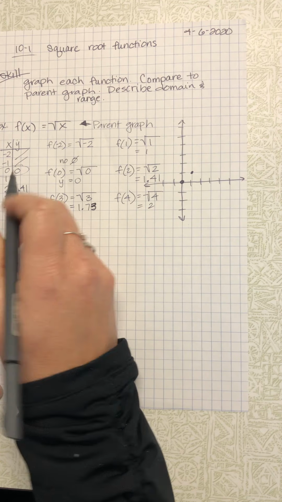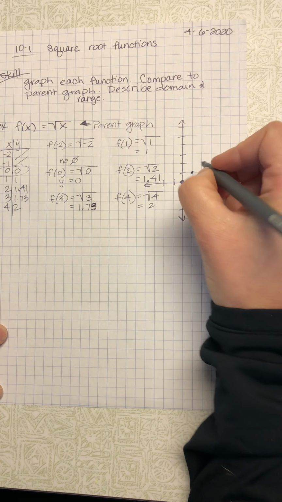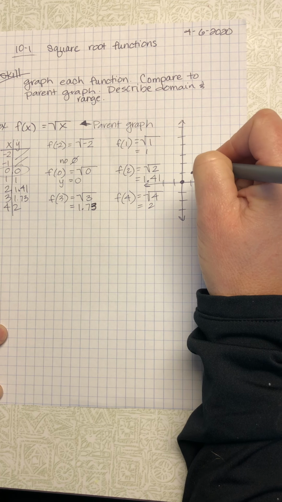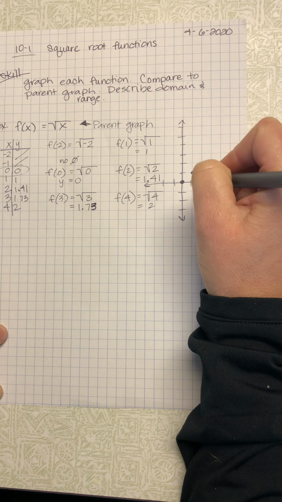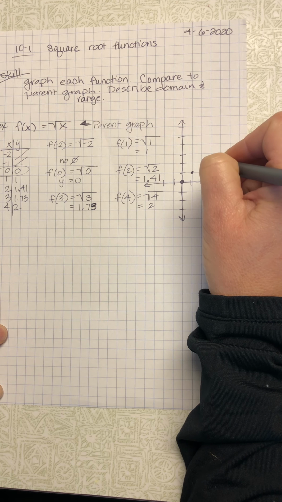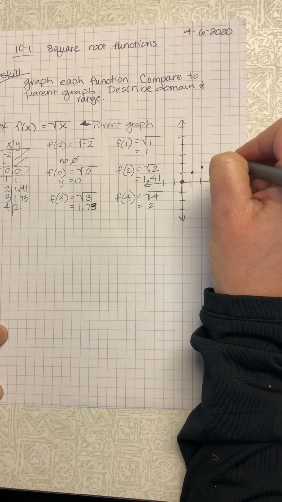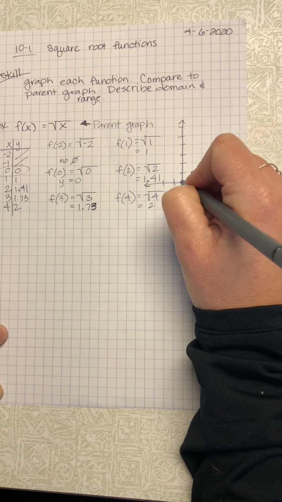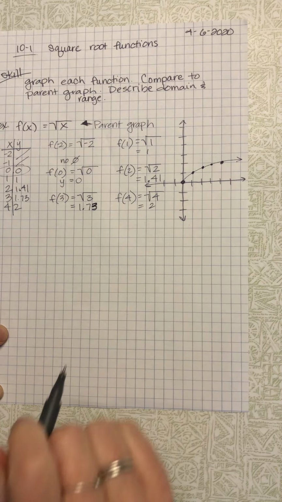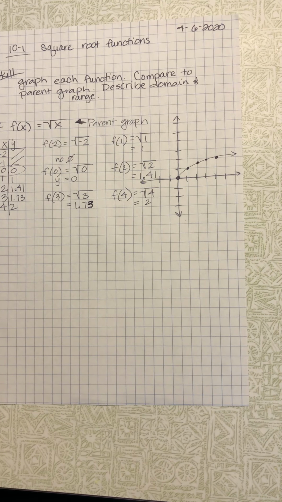We continue to graph 1, 1, then 2, 1.41, 3, almost 2, and 4 is 2. So it's a nice smooth curve. This is the parent graph.